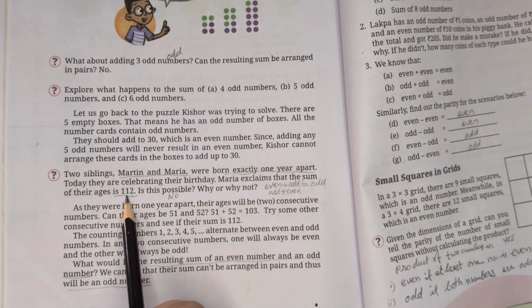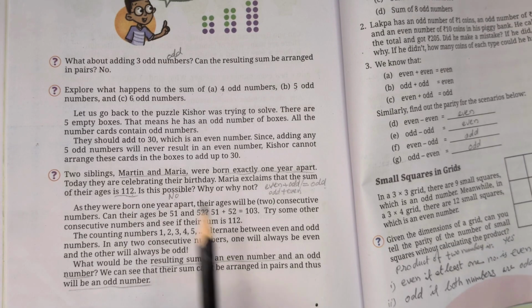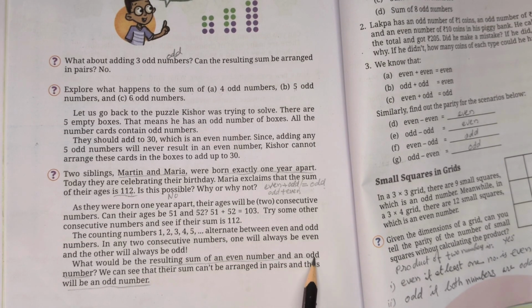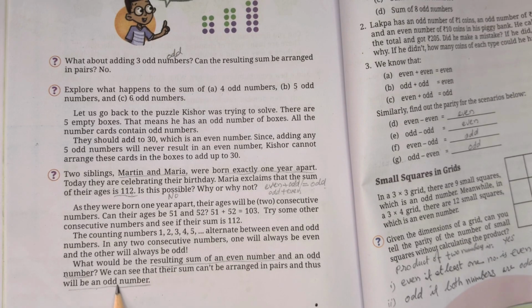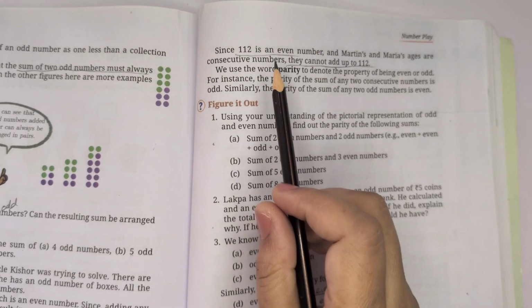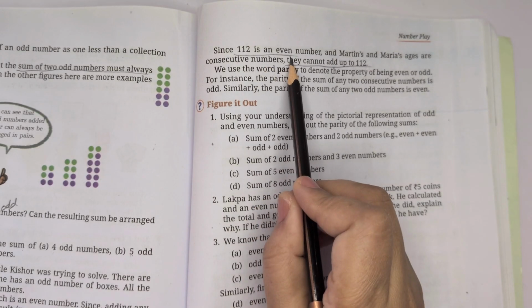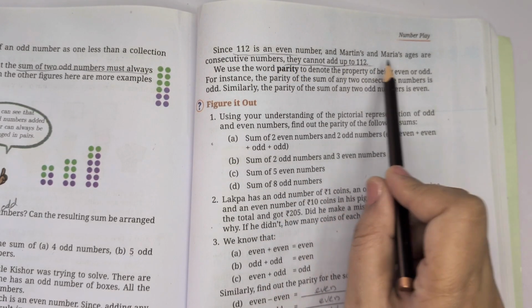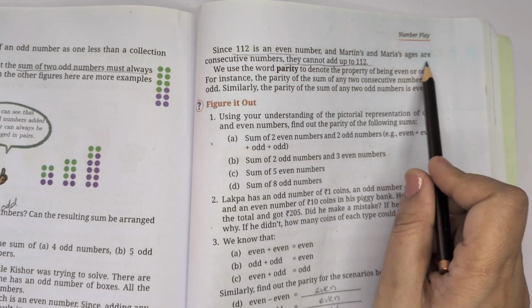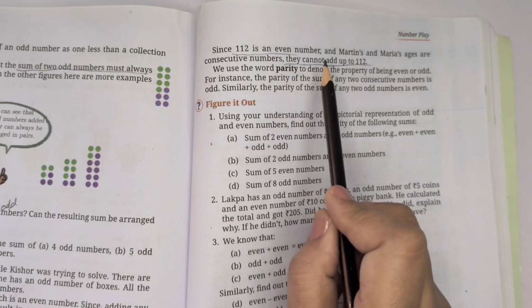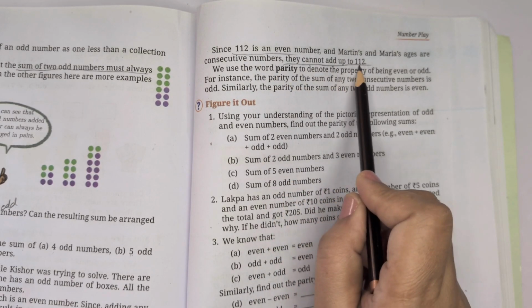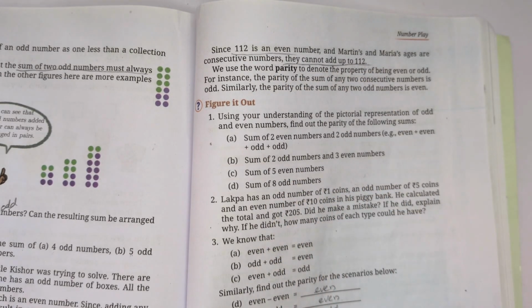The sum will be an odd number. The resulting sum of an even number and an odd number will always be an odd number. Therefore, 112 is an even number, which means Maria's and Martin's ages, being consecutive numbers, cannot add up to 112.